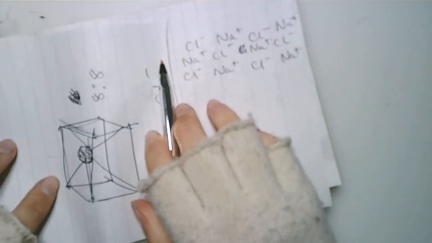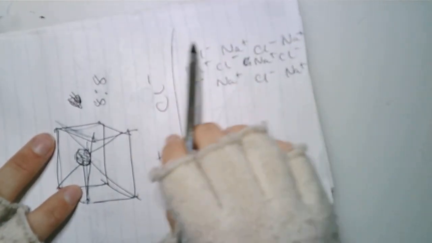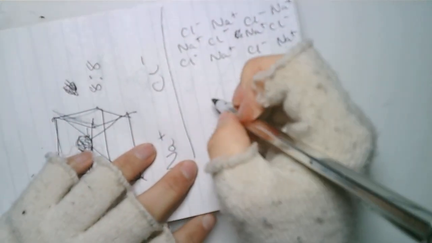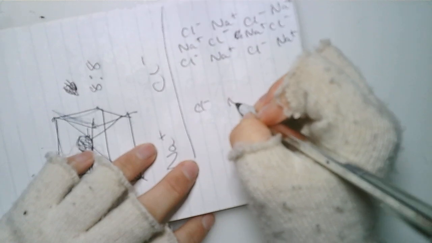If you were to apply a force to that, the layers would move. So say we move the middle one, and you have the outside ones.